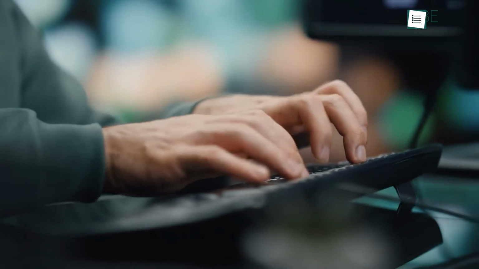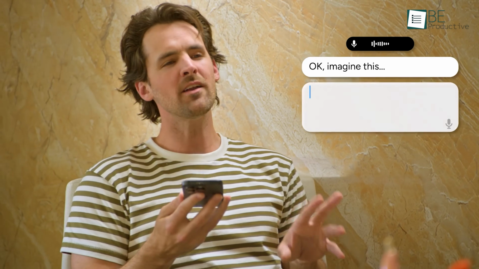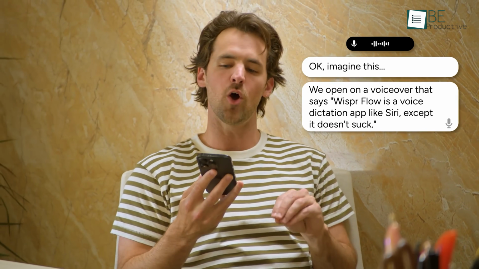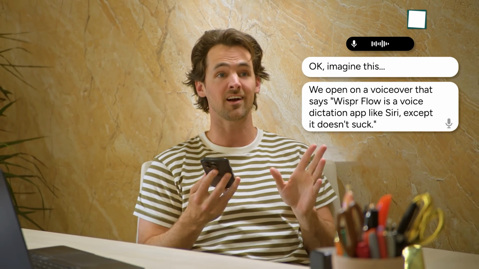Most people type around 40 words per minute on a keyboard, while Flow users speak at 100 to 120 words per minute. That makes voice input up to 3 times faster and significantly more productive. That's why using software like Wispr Flow makes a real difference.